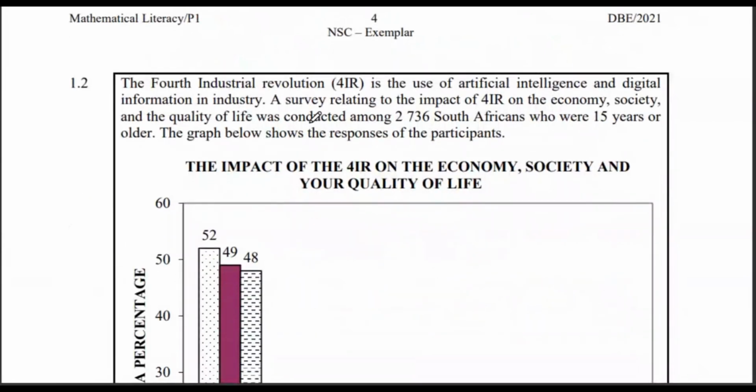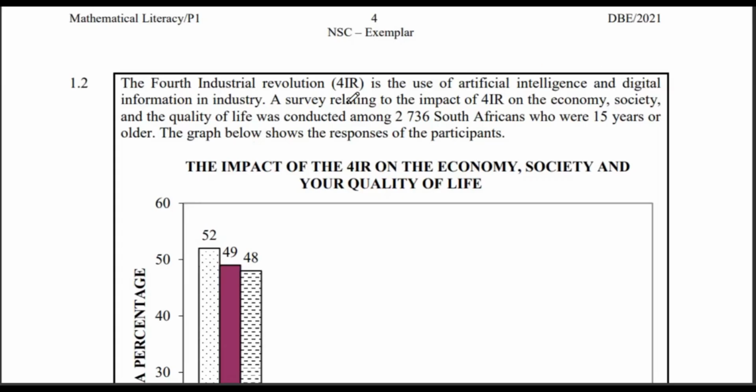Still question number one. We look at the fourth industrial revolution, which is 4IR, the use of artificial intelligence and digital information in industry. A survey relating to the impact of 4IR on the economy. So that is it.